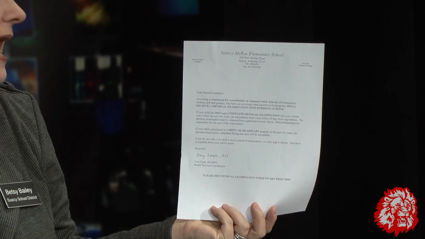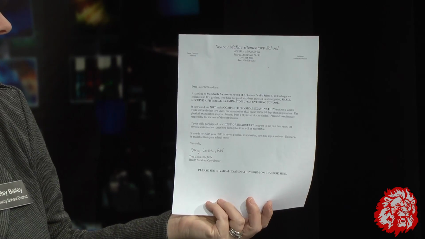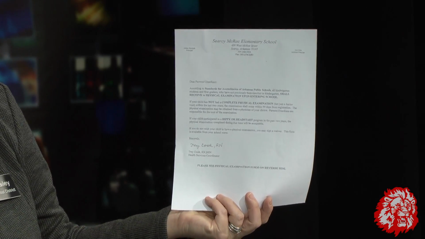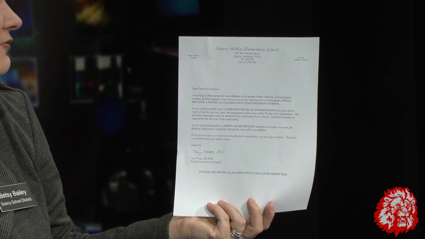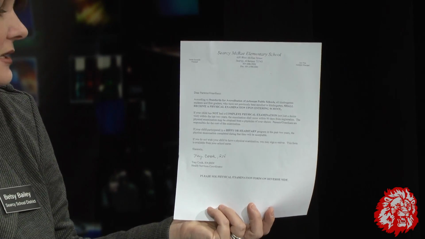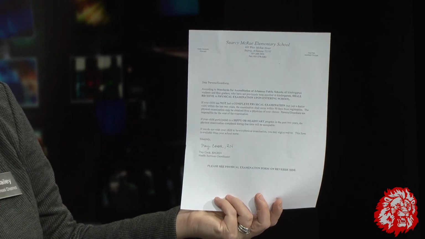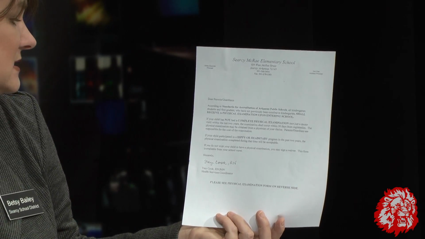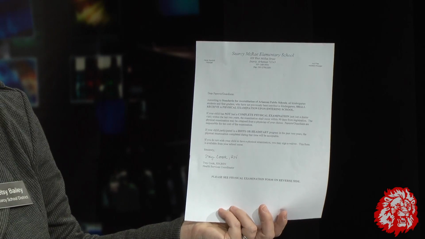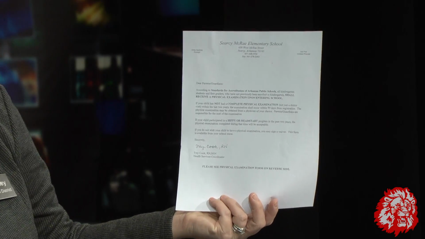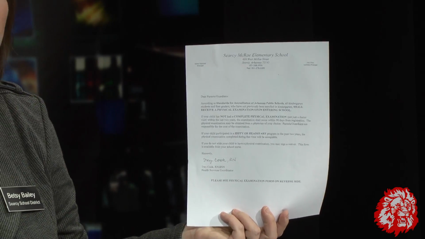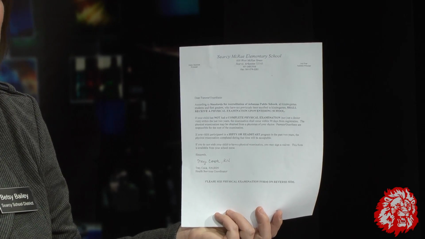Additionally, any student who may be entering kindergarten in the Searcy Public Schools must have a physical examination completed by a medical provider. If your child has not had a complete physical examination within the last 2 years, the examination must be performed within 90 days of your child's registration. It must be obtained by the physician of your choice. If your child participated in HIPPY or Head Start in the program for the last 2 years, the physical that was performed during that time is accepted.